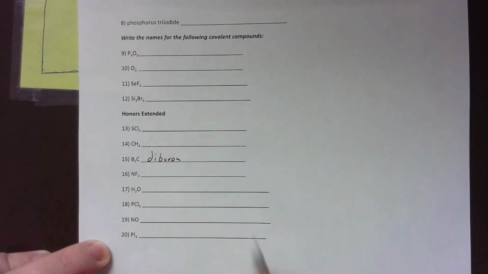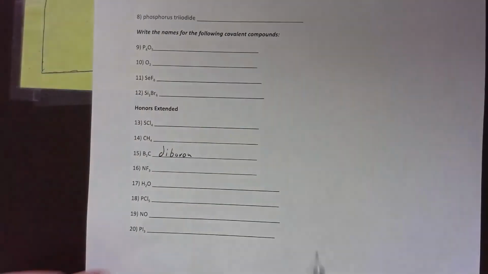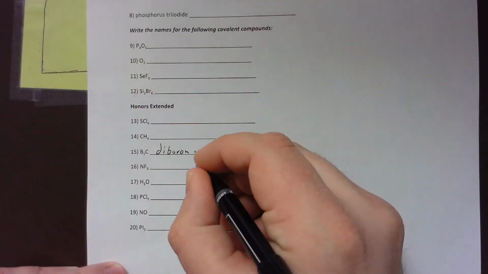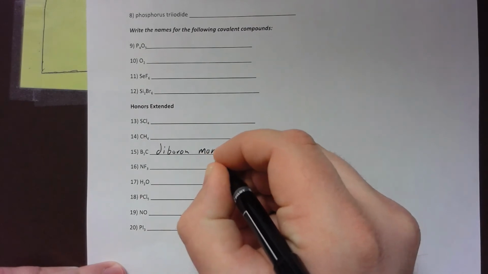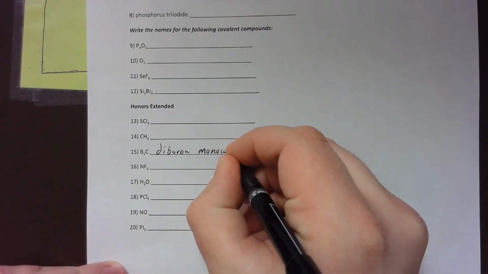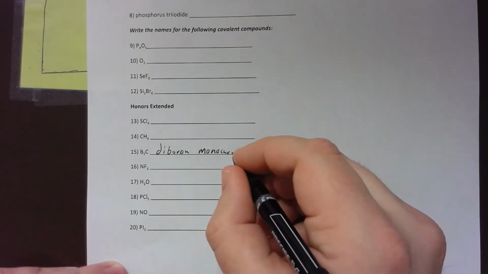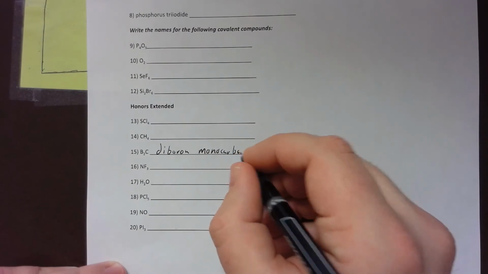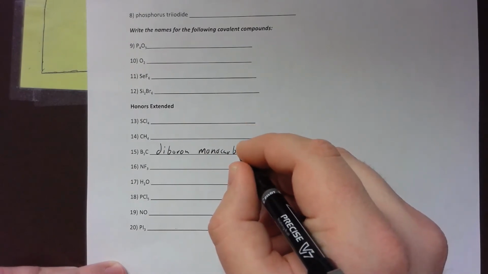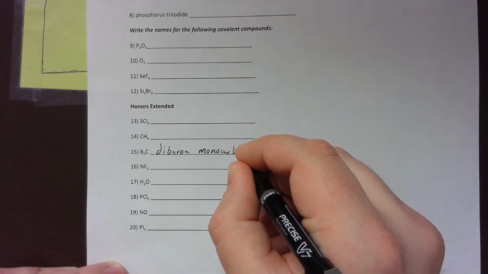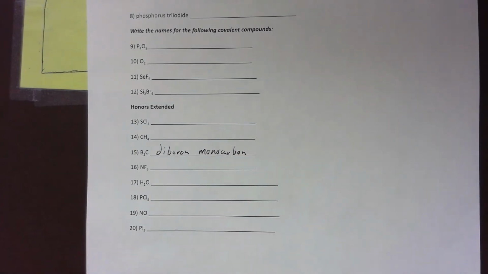because remember on my list, di is 2, and monocarbon. Now you can see, since this is not an oxygen, we still have to put the O in, because it can't be moncarbon, it's just monocarbon.